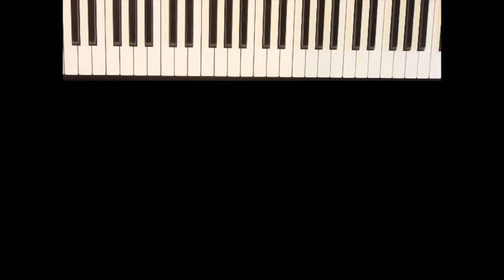The next thing to familiarise yourself with are the flat keys: B flat, E flat, A flat, D flat, G flat. These are the keys that brass players tend to play in, particularly B flat and E flat.